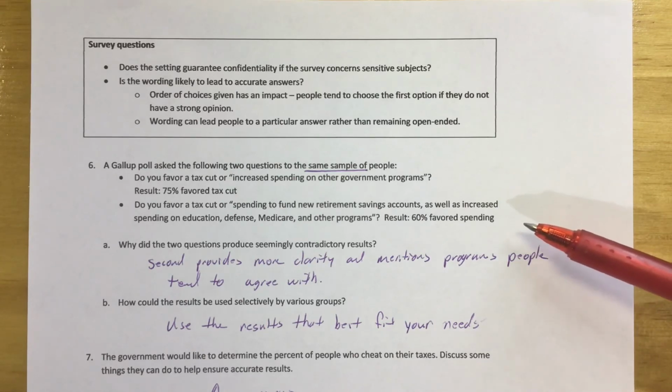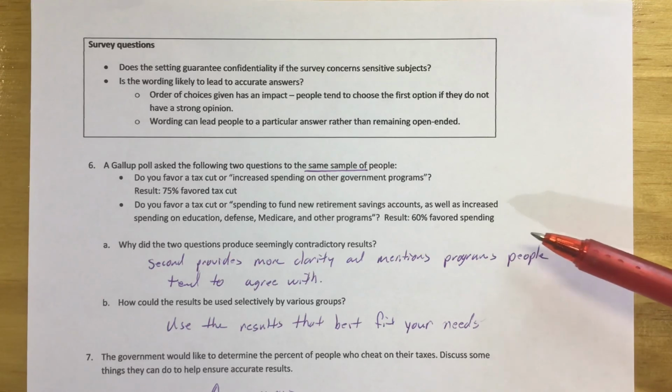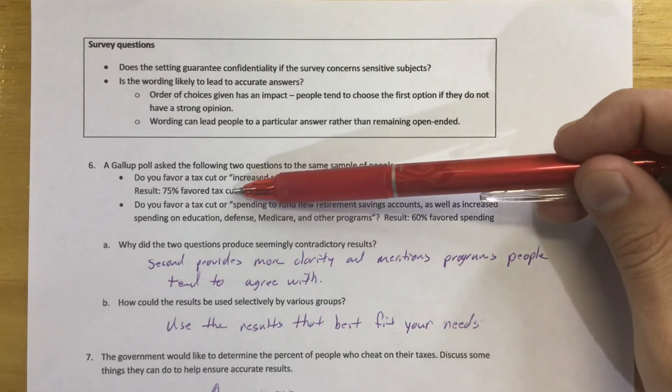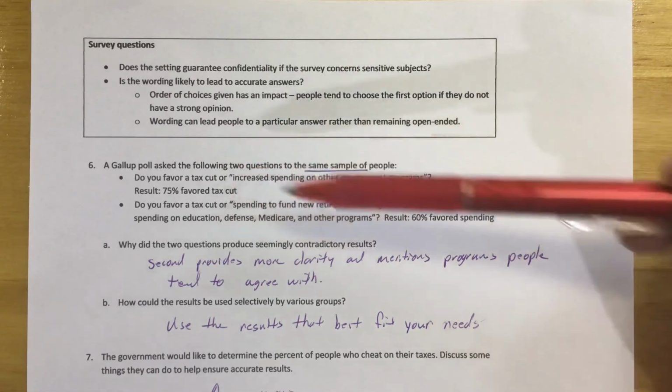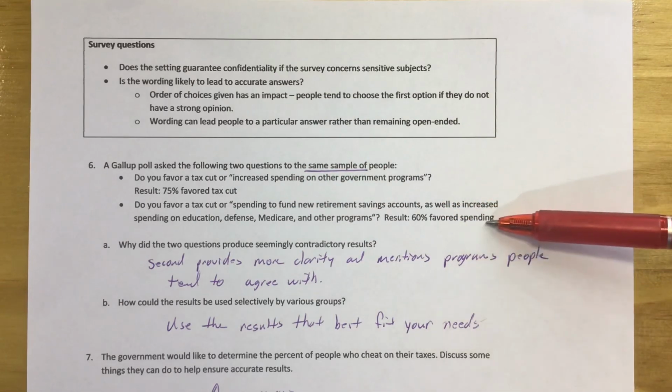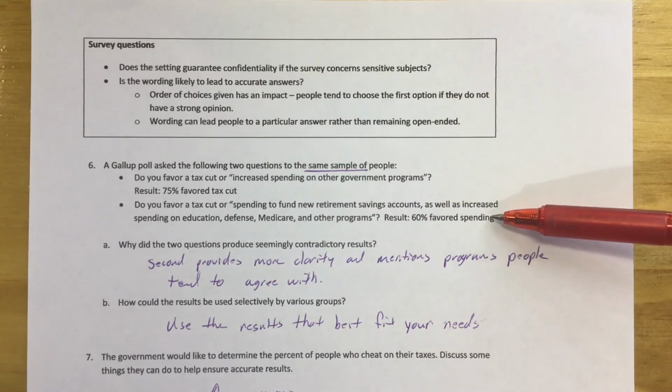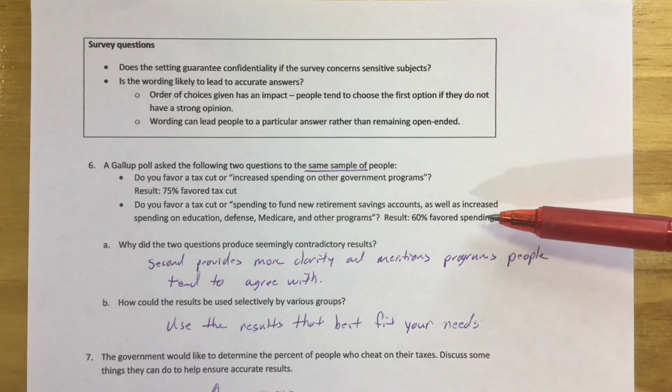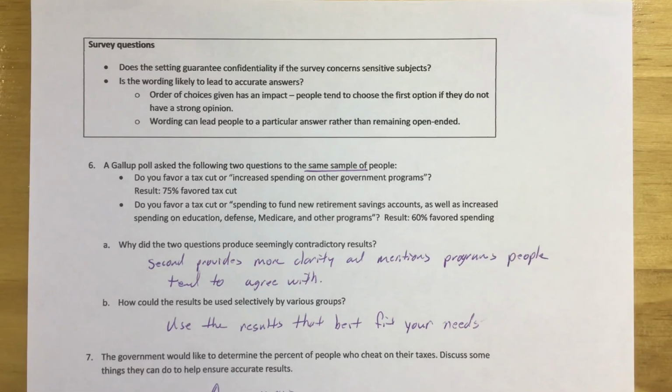60% favored the spending. Look at that, total flip-flop here. Majority wanted the tax cut here. Majority, not as much of a majority now, but majority is for the spending. Okay, why is that? So question A, why are the 2 questions producing seemingly contradictory results?